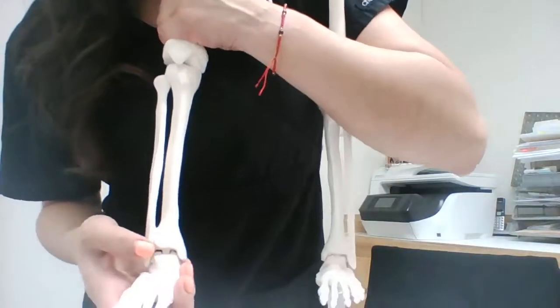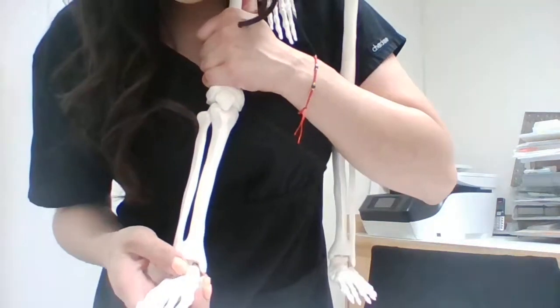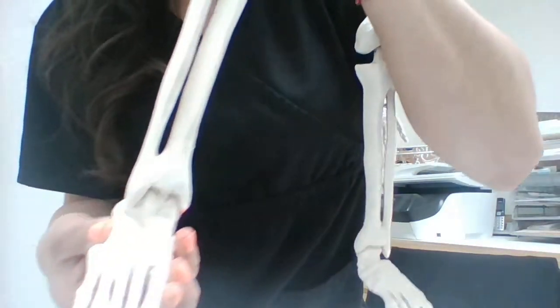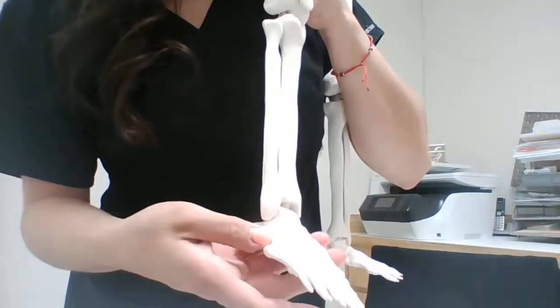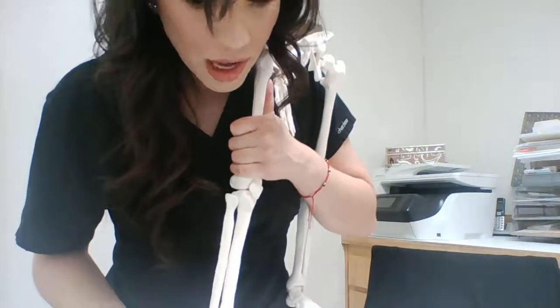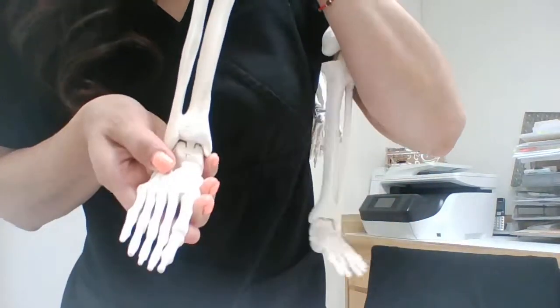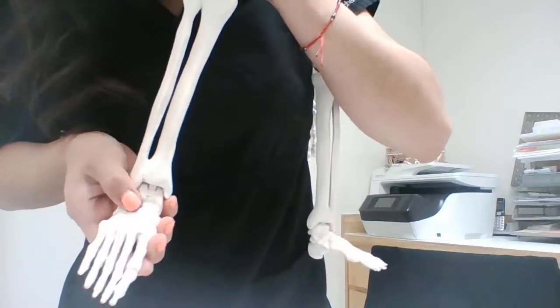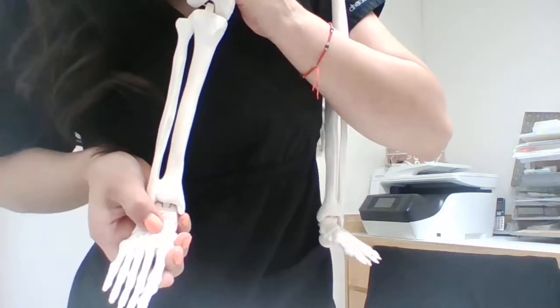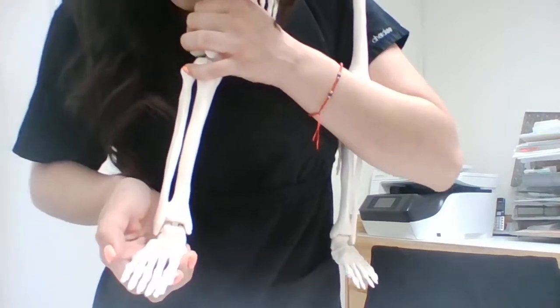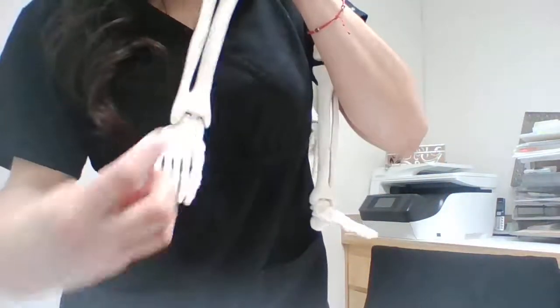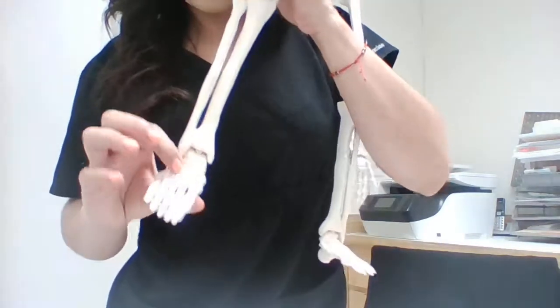The navicular, we have our cuboid, which is a cube shaped bone here. And then we have our lateral cuneiform, and our intermediate cuneiform, and the medial cuneiform. And the phalanges, and the metatarsals.